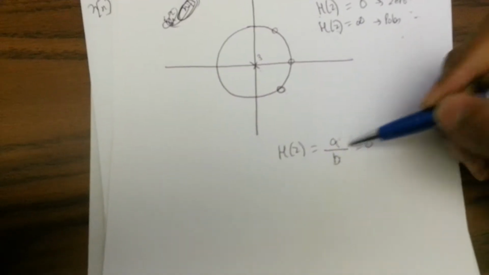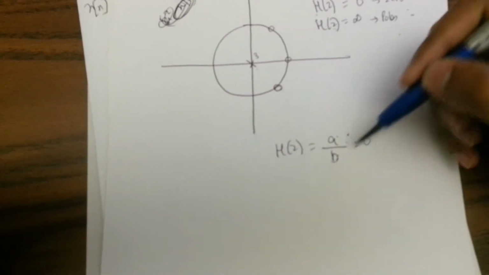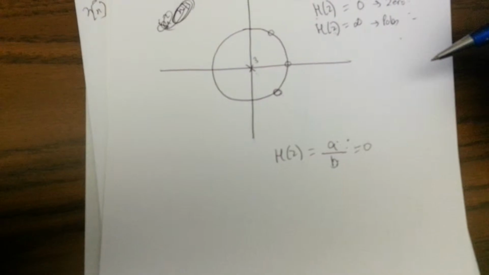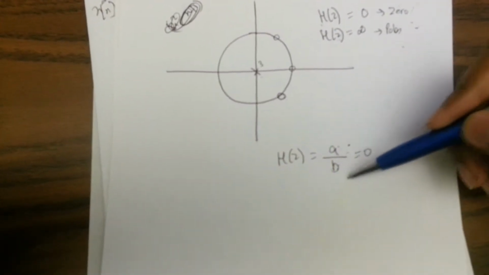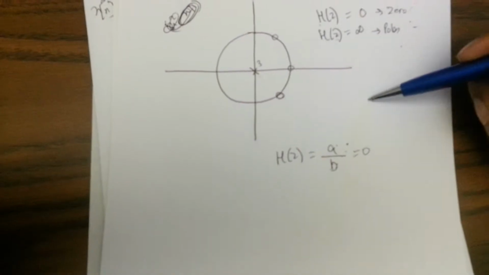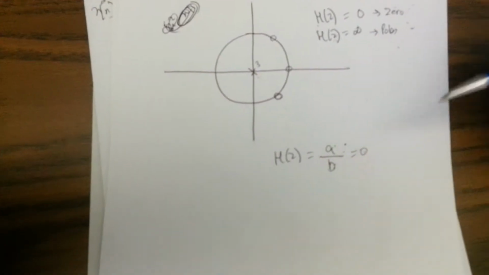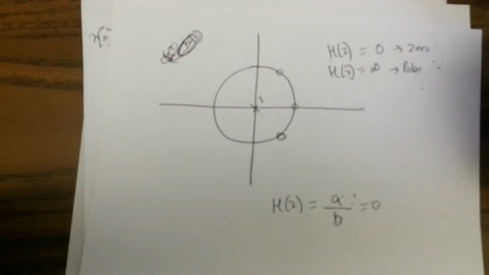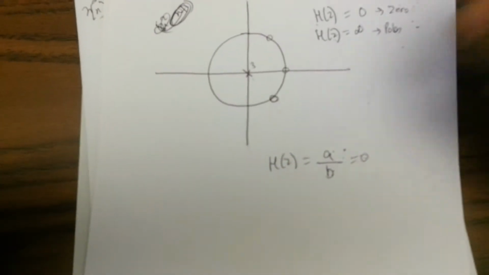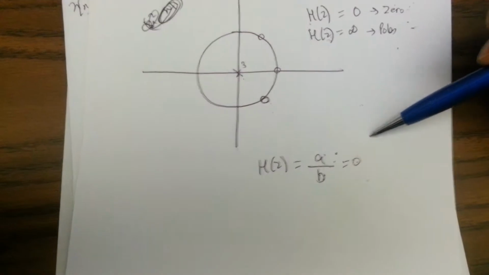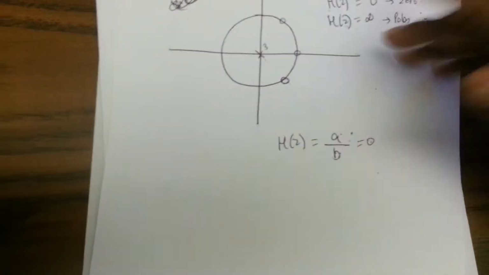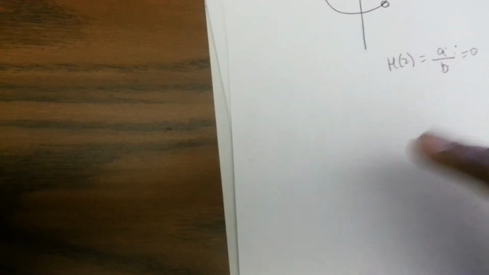So if the numerator is going to be 0, that means it's going to be a zero, and if b is going to be 0, it will be a divided by 0, which is infinity. Basically you're dividing by something extremely small, so you'll get something extremely big, which is infinity. So that will be the poles. Now with that, let's try to solve a problem.